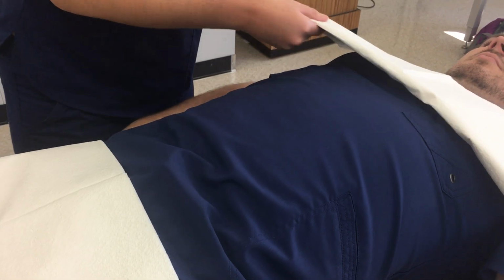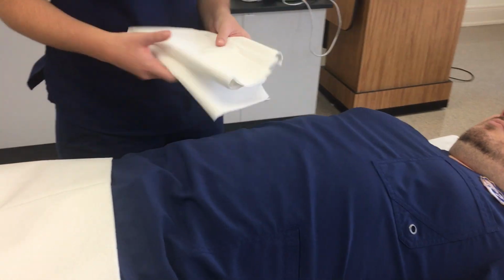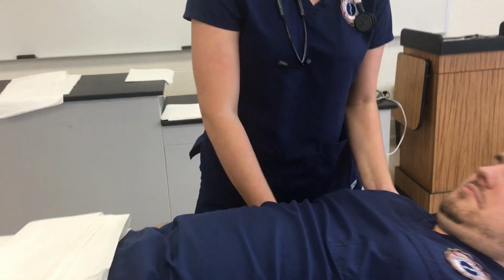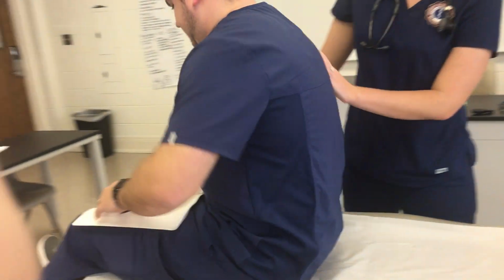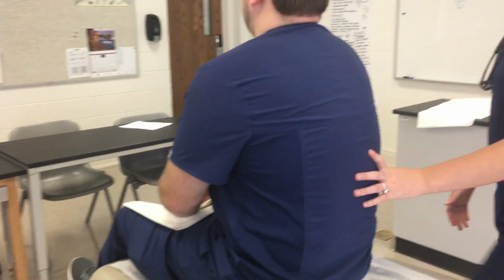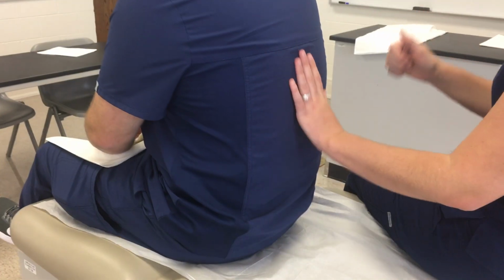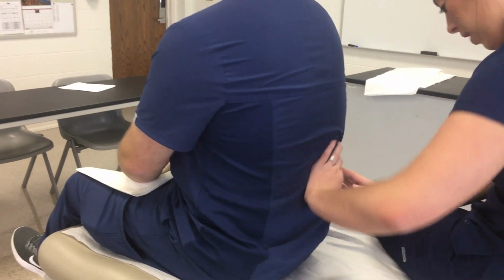Okay, since we can't feel the kidney, we still need to check for tenderness. So I'm just going to have you raise up. We're going to do another fist strike. So we're going to find the costovertebral angle again.